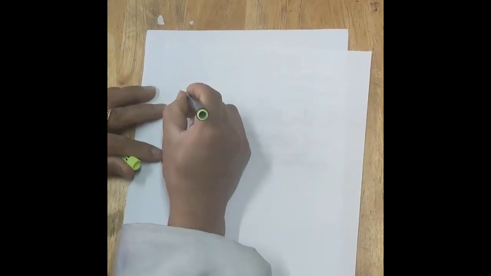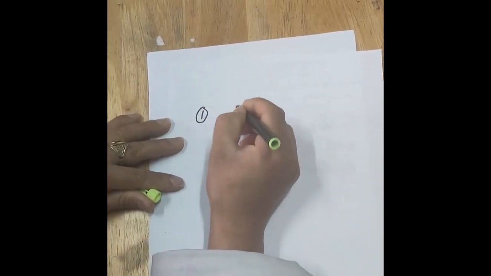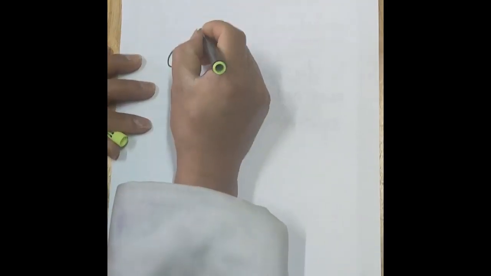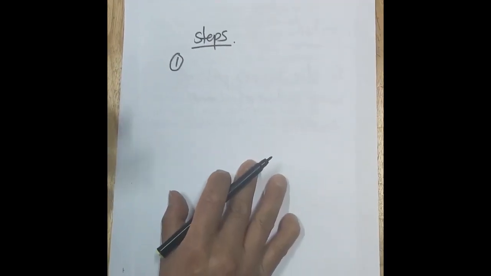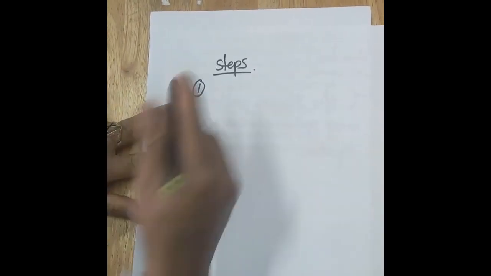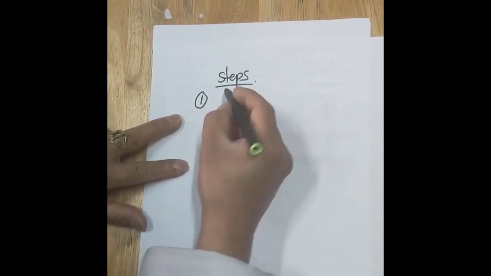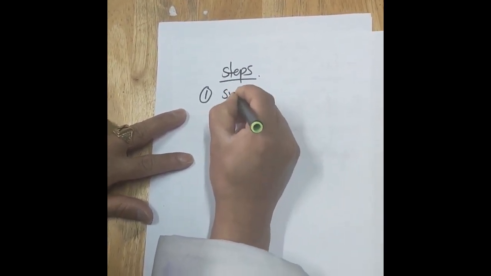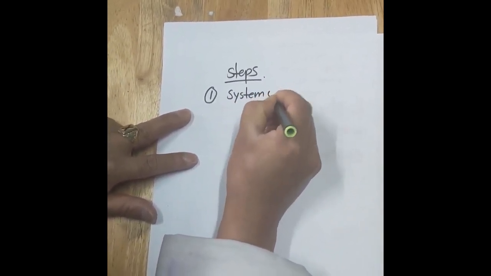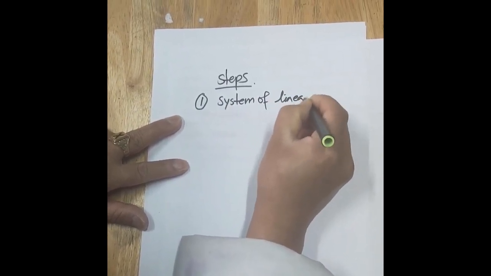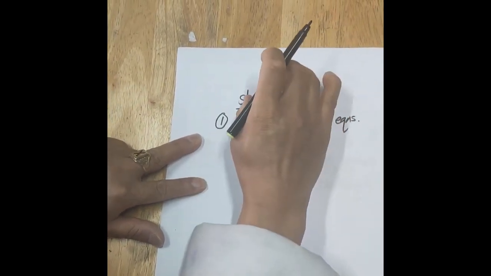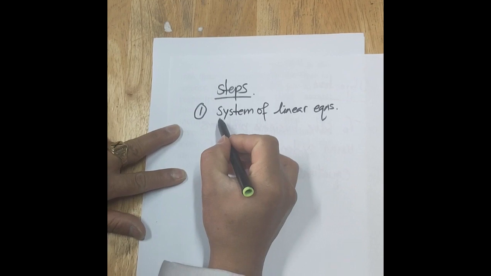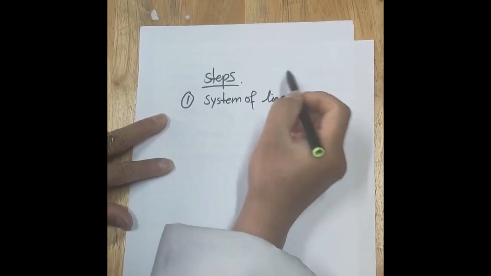Whenever you are trying to solve business or economic problems using system of linear equations, you should follow these three steps. First, once you go through the information or data given in the question, you should transform that information into the form of a system of linear equations. So given the particular problem, you should get the system of linear equations based on the problem.